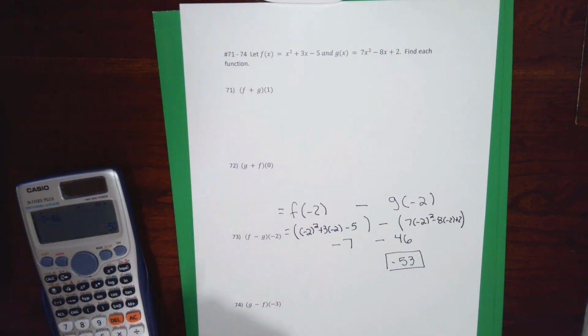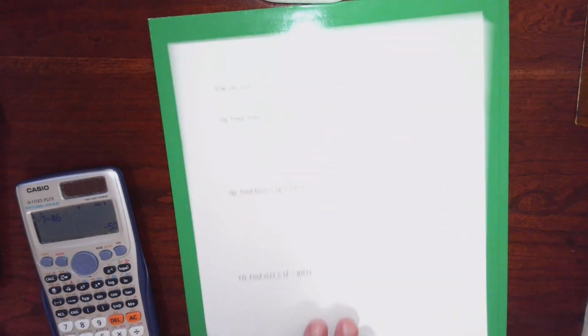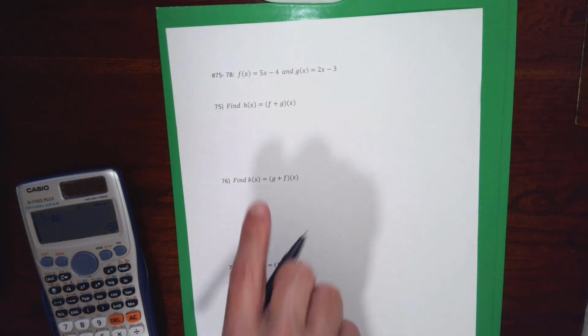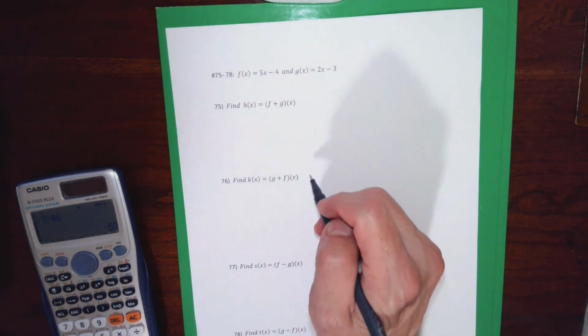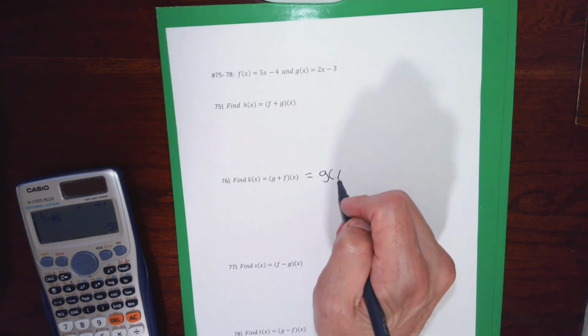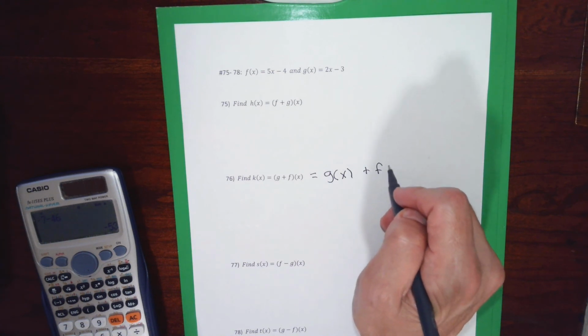I'll skip the 71, but you can give it a try, and move on to the last page. The last page we did some problems like this. 76 says find k of x equals g plus f of x. I know that that means to find g of x plus f of x.